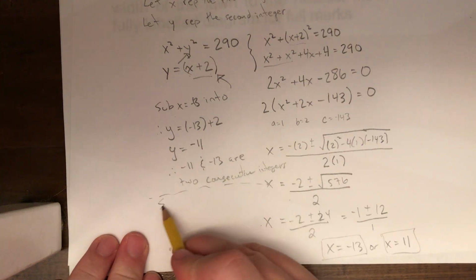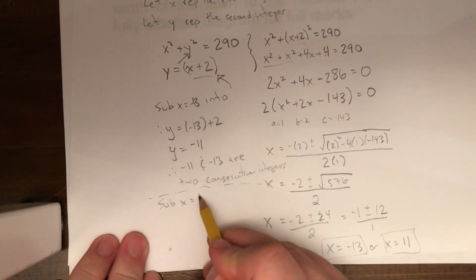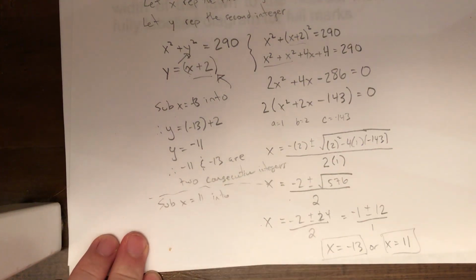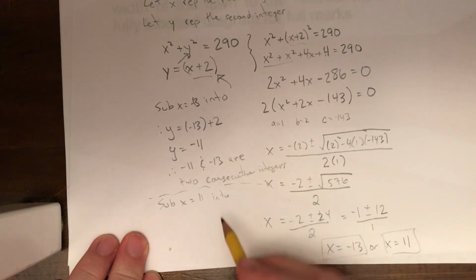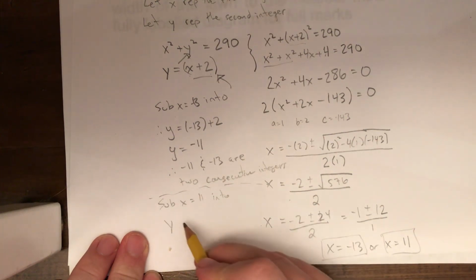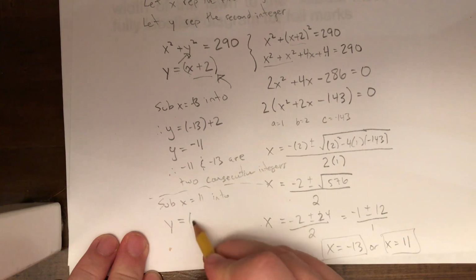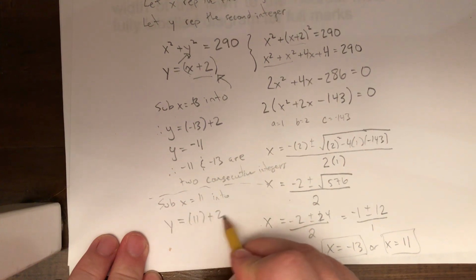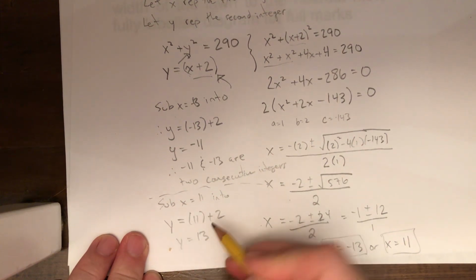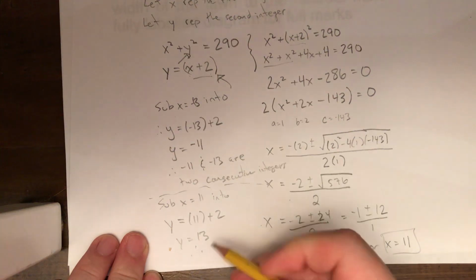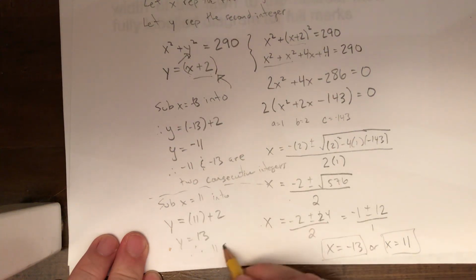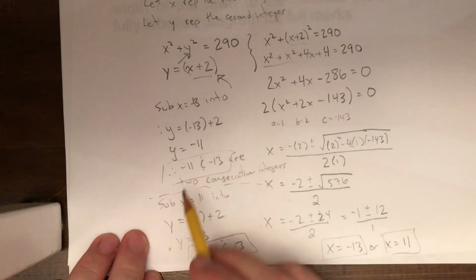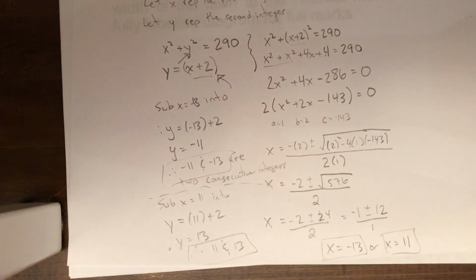As well, I need to put the other value in. So sub x equal to 11 into y equals x plus 2. So y is equal to 11 plus 2, or y is equal to 13. Therefore, we have 11 and 13. So we have two possible solutions here: -11 and -13, as well as 11 and 13. Questions?